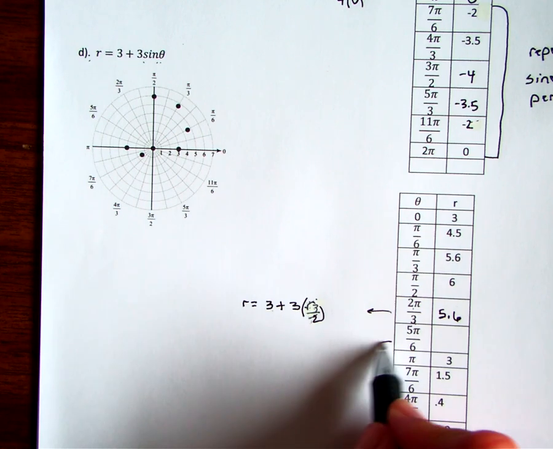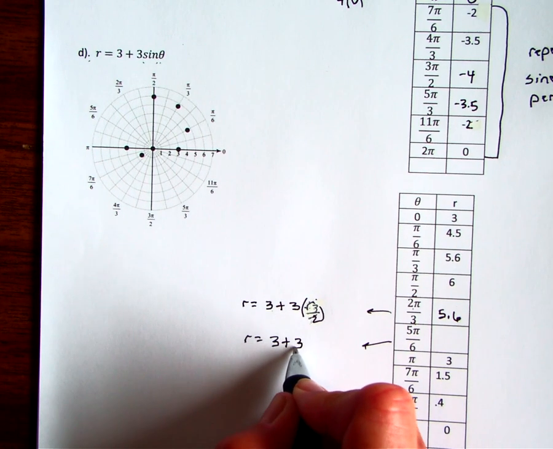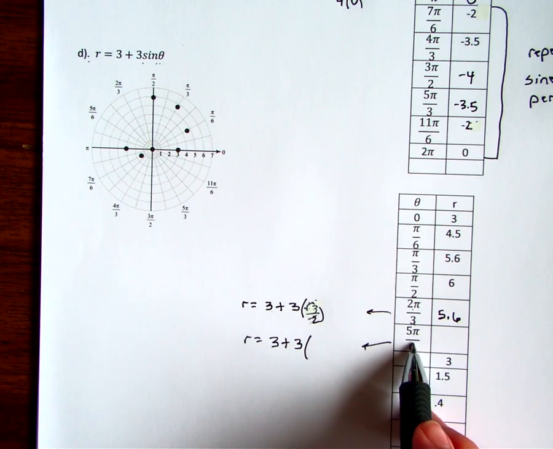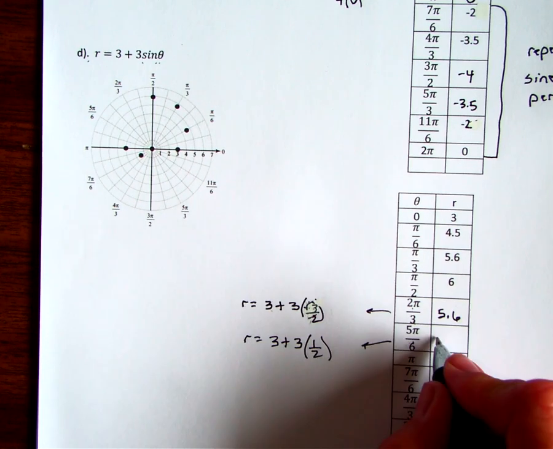Let's do the 5 pi over 6 one. So r is going to be 3 plus 3. The sine of 5 pi over 6 is positive, and at pi over 6, the sine is 1/2. There's the 4.5.